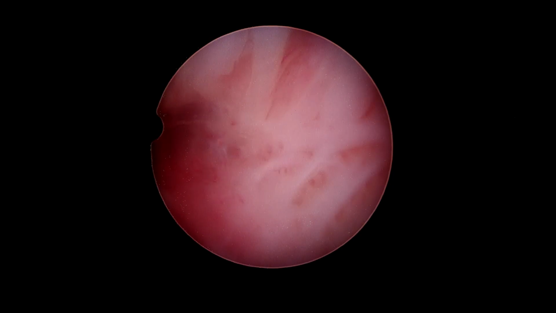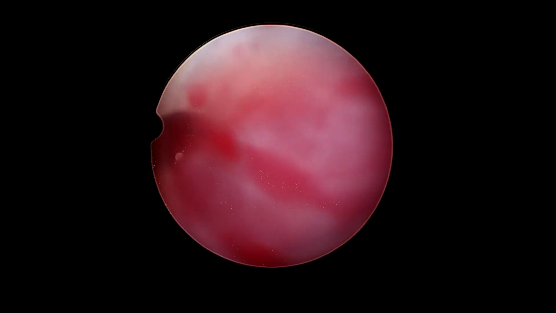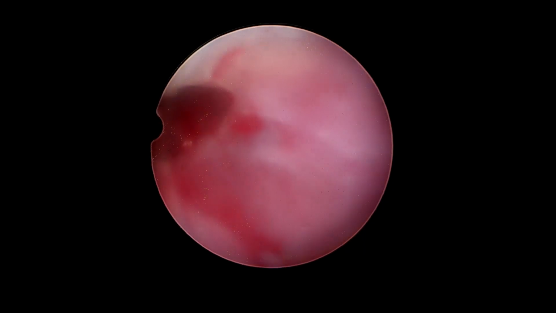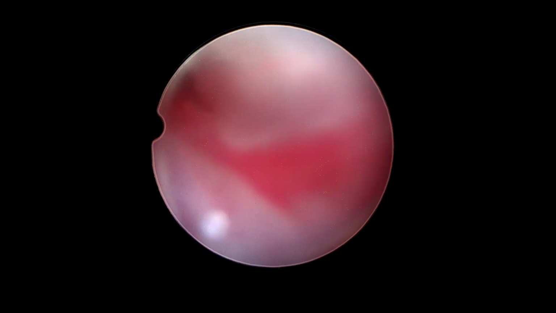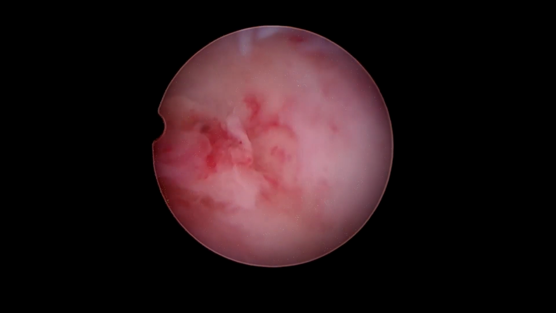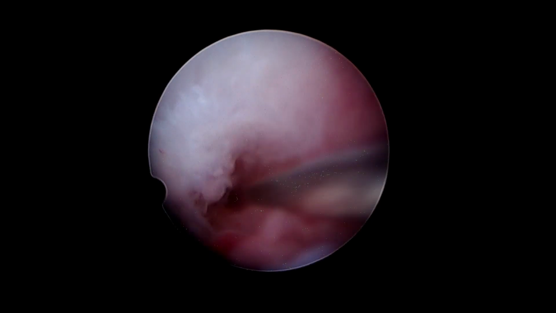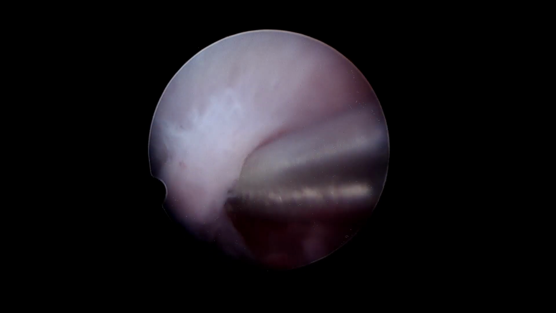Once we went inside the cervix, we realized the cervical canal was normal, but the internal os appears to be stenosed. We tried to push the scope through the internal os, but you can notice there is an adhesion right in front of us, starting from the internal os.